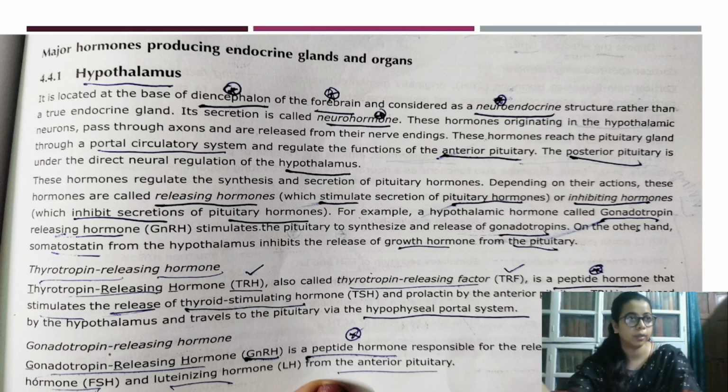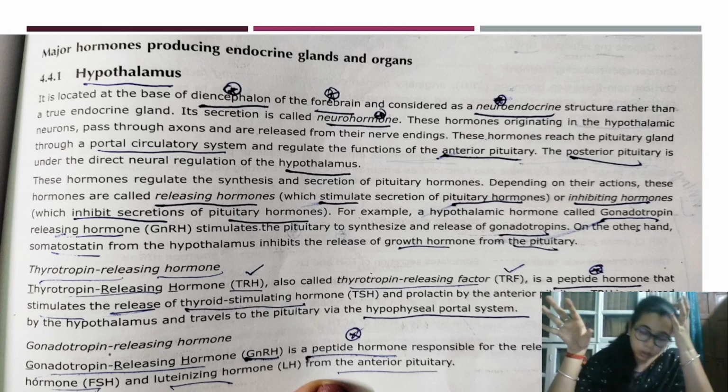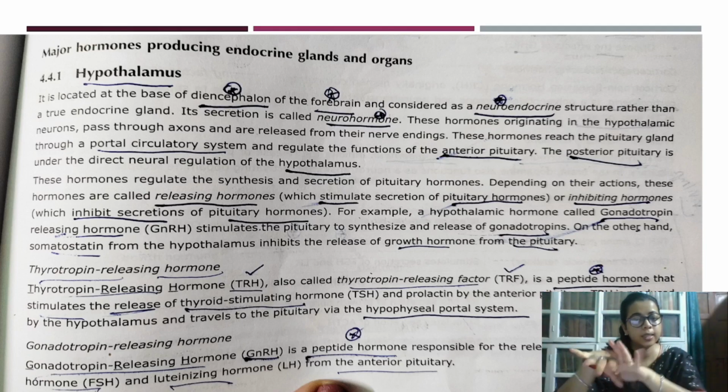So this needs to be understood. First the hypothalamus releases a certain hormone which will stimulate the pituitary, and in the pituitary there are also the anterior and posterior parts. Depending upon which hormone it will be secreting, it will be releasing, and then the pituitary will move to the target system. If you focus on the different types of releasing hormones from the hypothalamus, first is the thyrotropin releasing hormone. What it will do, it will release the thyroid.